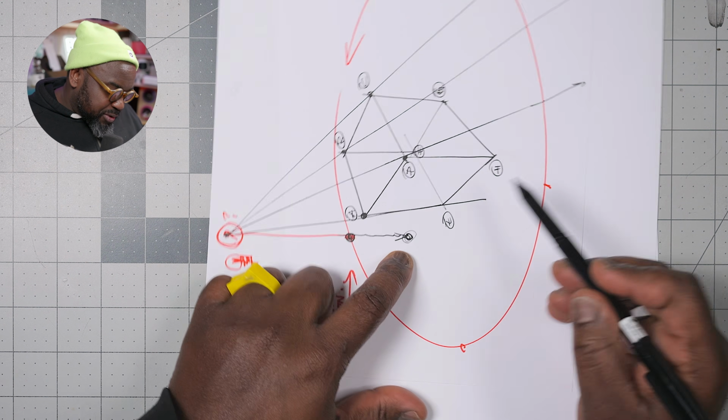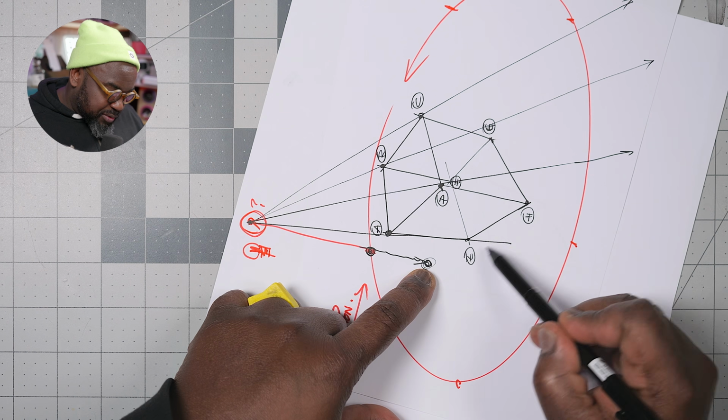All right, so I'm going to pick this point, and now I'm going to go through each of these base points, E, F, G, H.